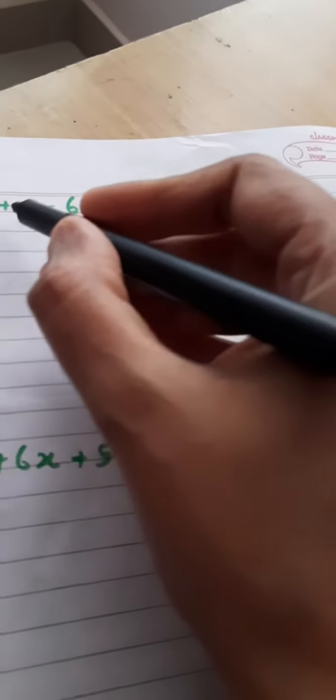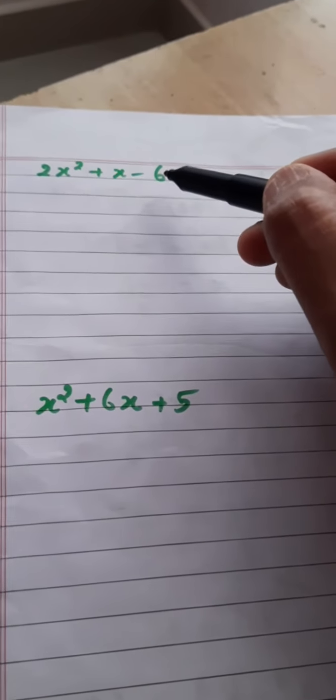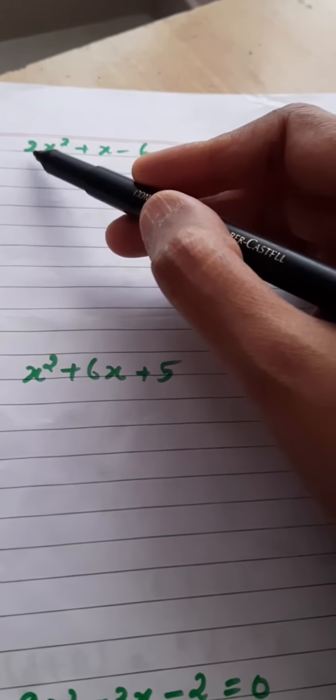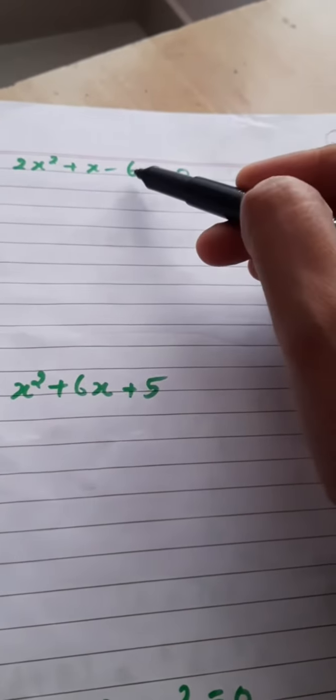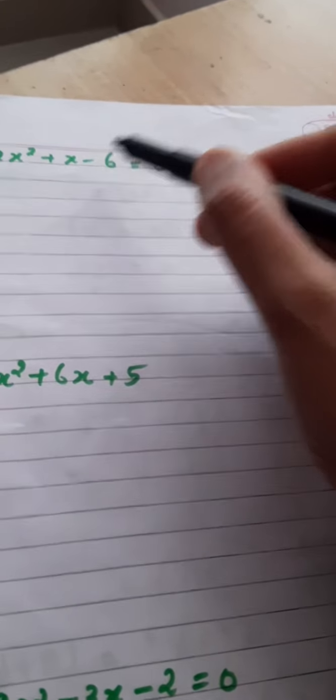Next, question number 8. 2x square plus x minus 6. So usually what we have to do is take the coefficient c, and if any coefficient is there for a, you have to multiply the 6 into 2, which gives 12, along with the integer. It's a negative integer, so minus 12.